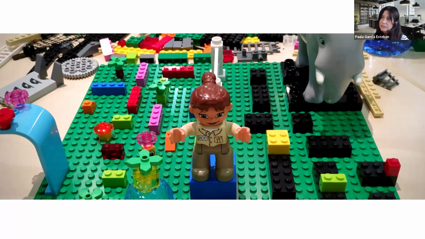Because the idea here, in a professional workshop, I was not playing with kids. This was part of a team building session. The last part of the session was to create your curriculum vitae with Lego, with the pieces we have in the middle. You take different pieces and then you create your curriculum vitae.